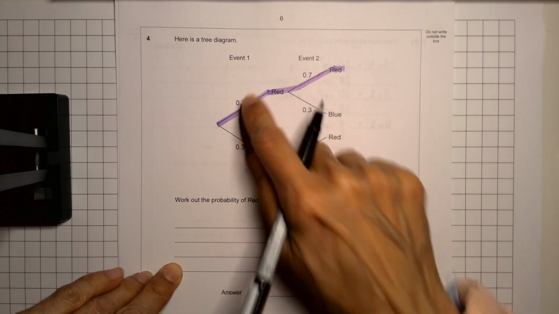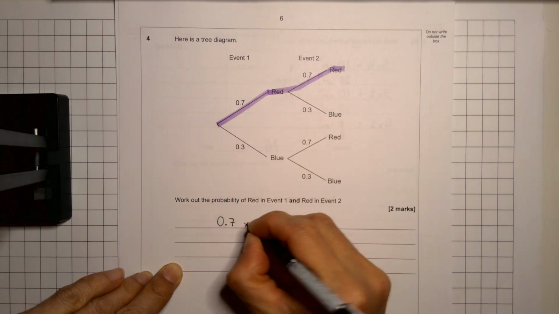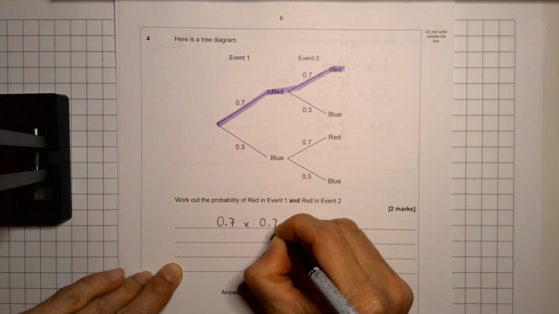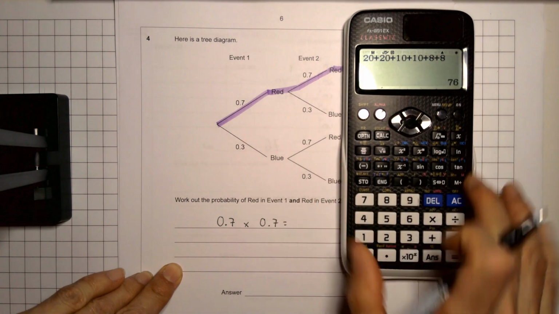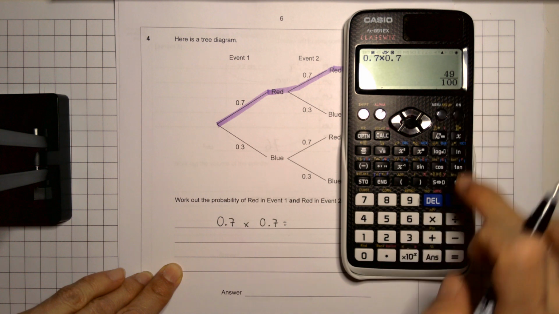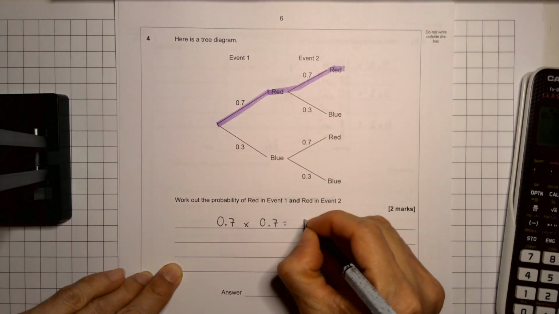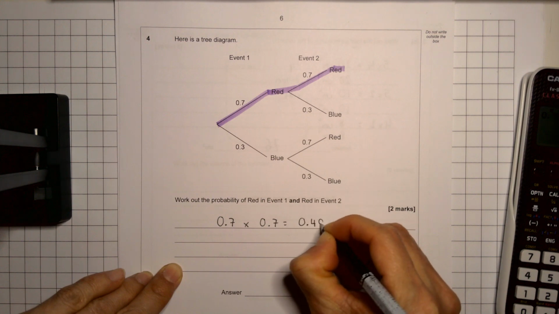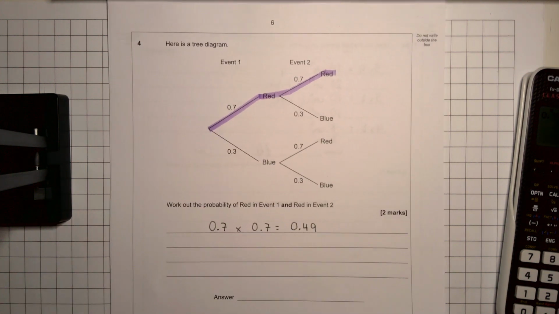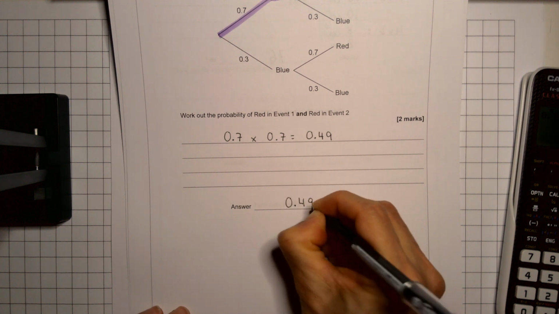So here we have a 0.7 times, because it's along a branch, 0.7. If unsure, just check it on your calculator, 0.7 times 0.7, and it gives us an answer of 0.49. That's our answer, but I'll just write it down in the answer box. 0.49. 2-mark question.